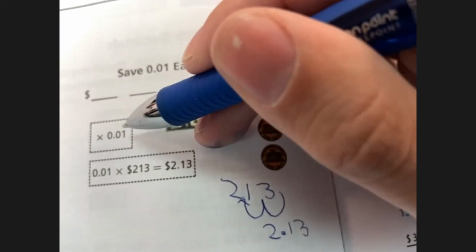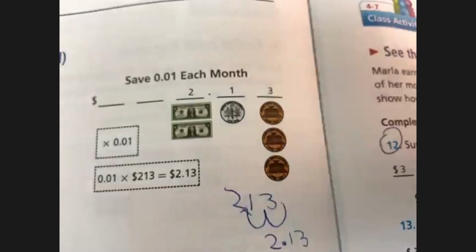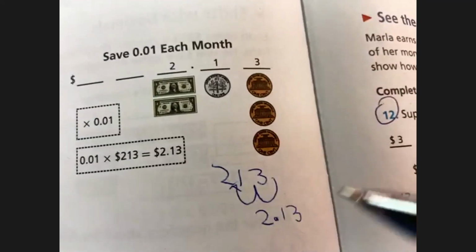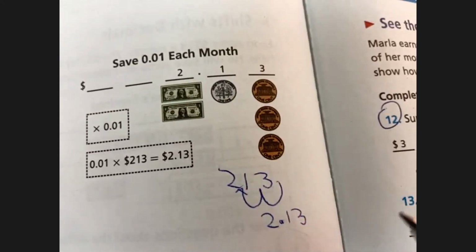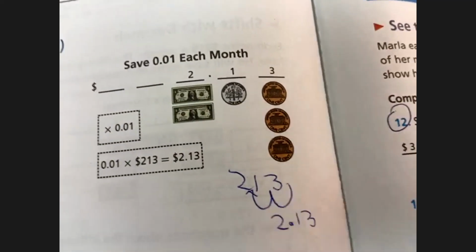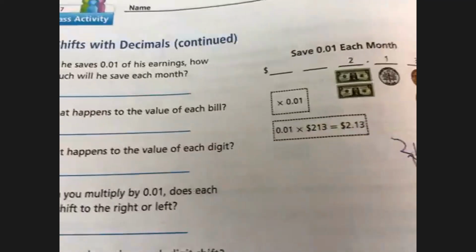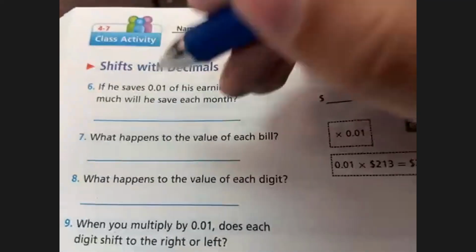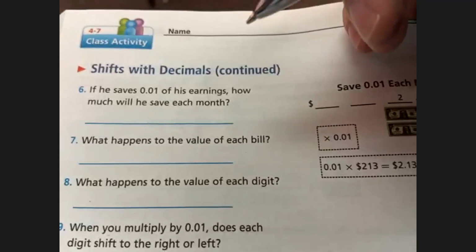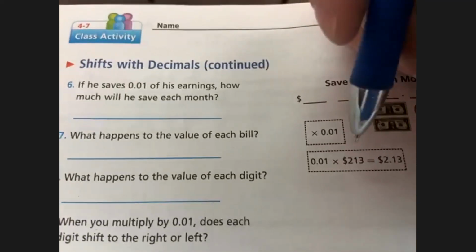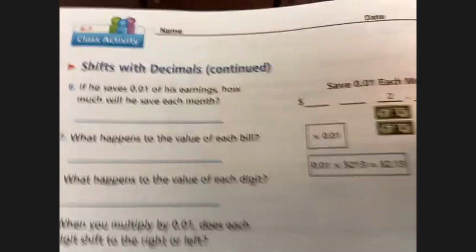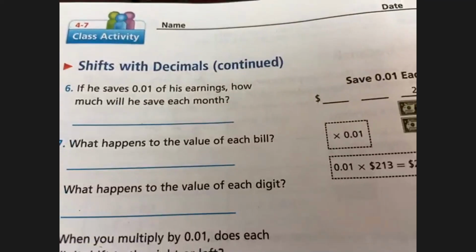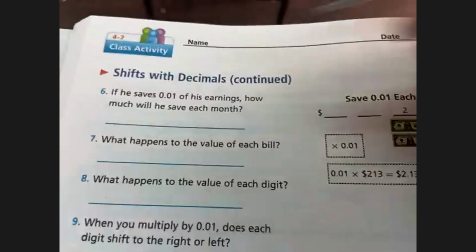Yeah, to the right. How many numbers are behind the decimal? 2. Yeah, so that tells us we need to move that decimal twice. Okay, so what's his new earnings? He had $213. He's saving 1/100th of his earnings. How much is he saving each month? $2.13.